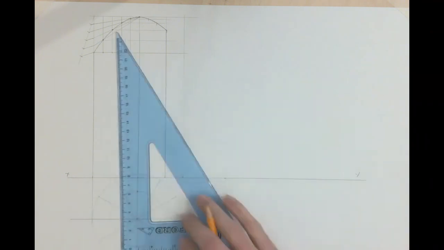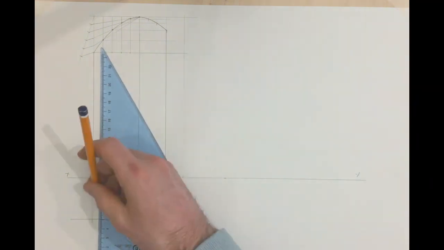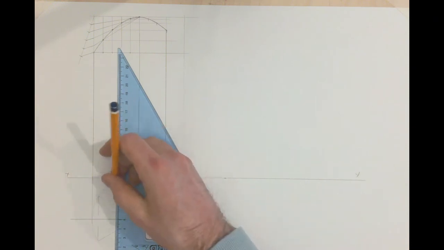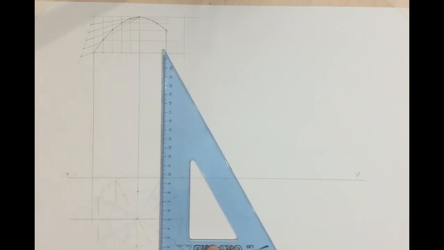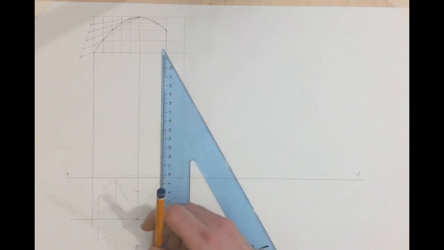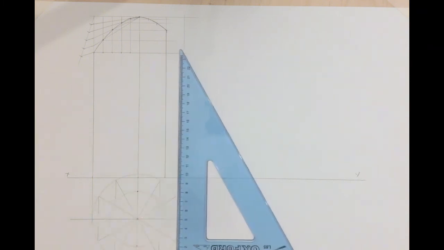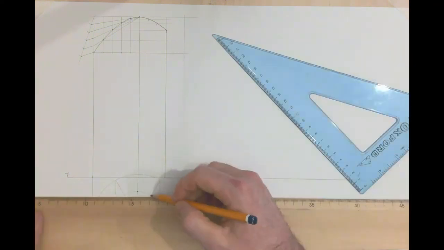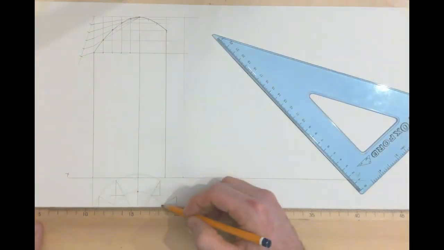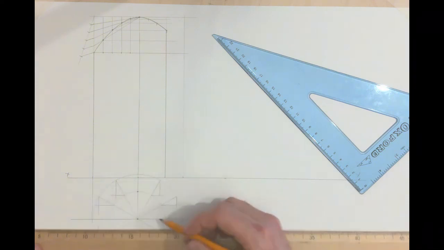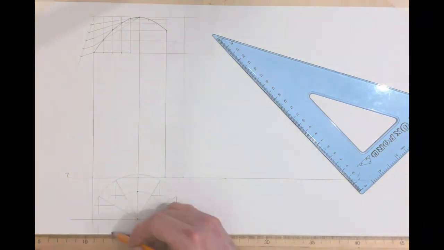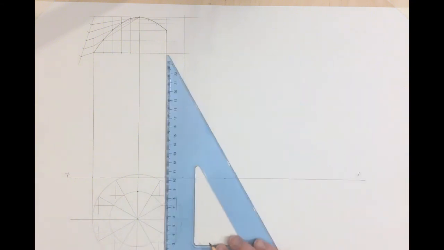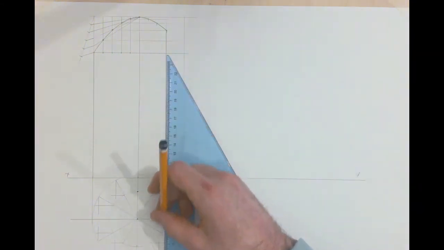And then same method as usual for an ellipse. From the major axis you come down, from the minor axis you come across. Now, it only goes to this point, so I don't need to draw any more beyond that.